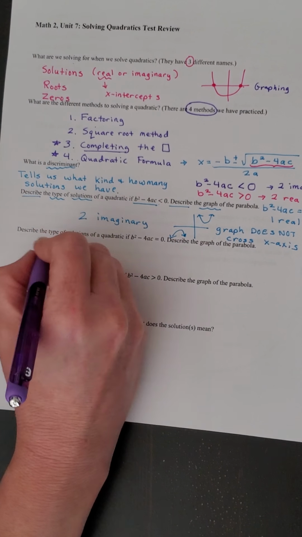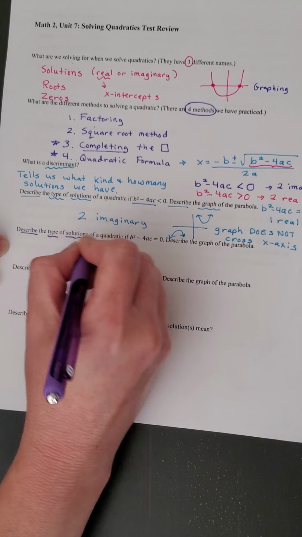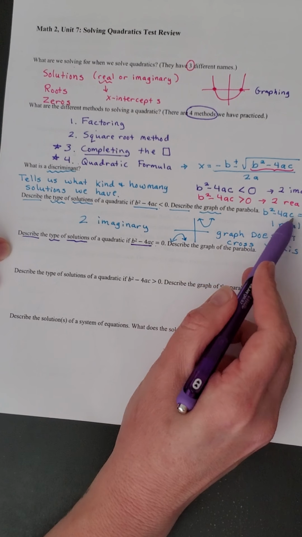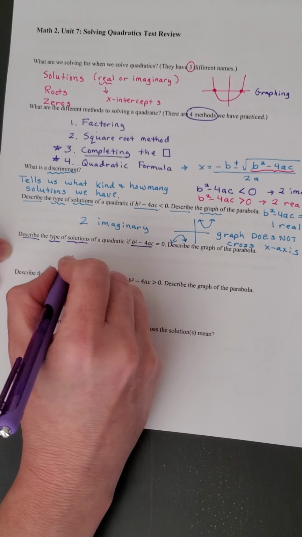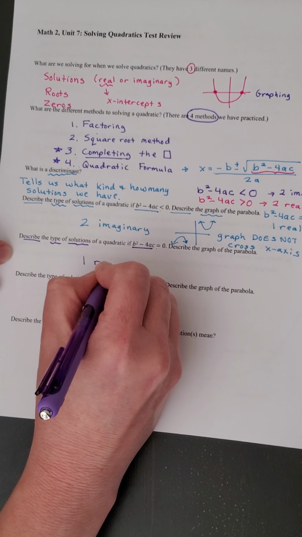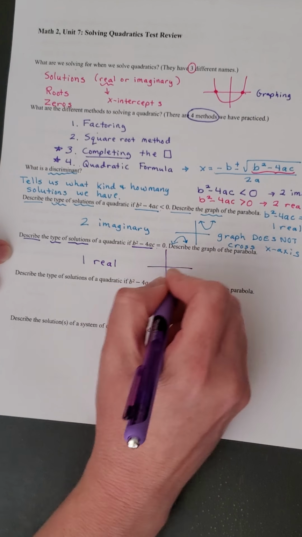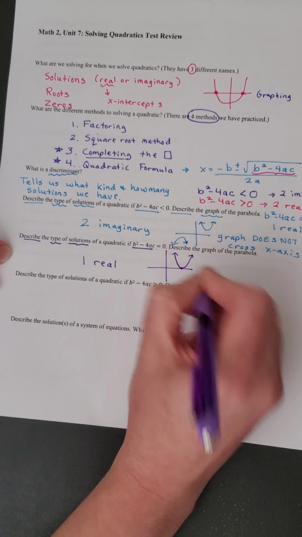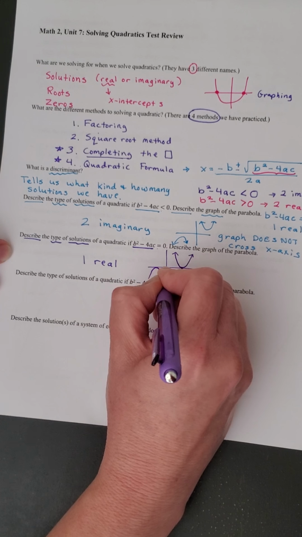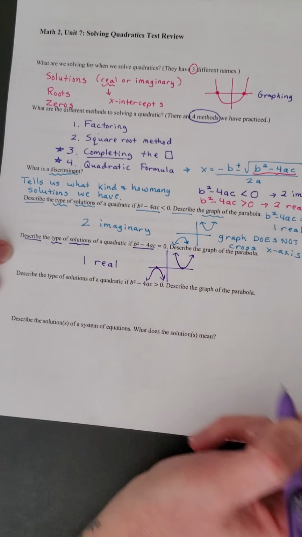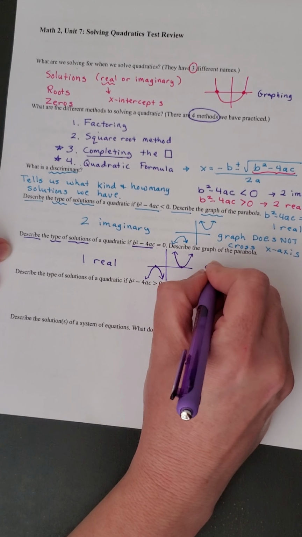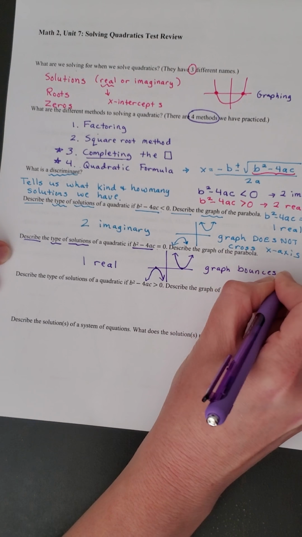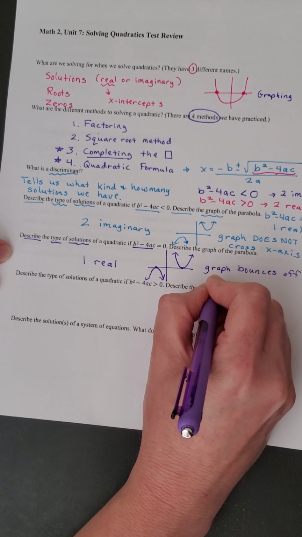All right, describe the type of solutions if b squared minus 4ac equals 0. Well, that's this case, right? And so we would have one real solution. And what that would look like is that the graph would come down and bounce off, so it just touches in one spot, or it could come up and bounce off. So again, it just touches and bounces off. So the graph bounces off the x-axis.